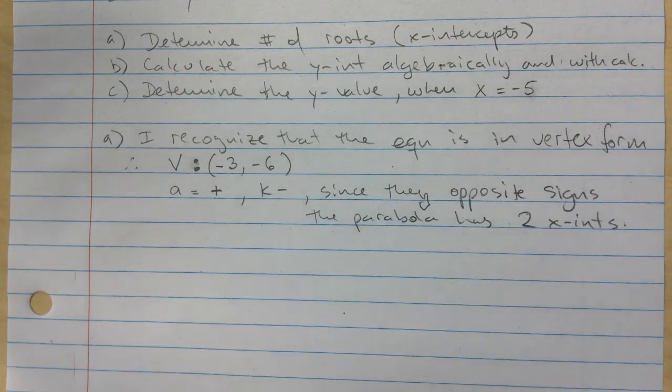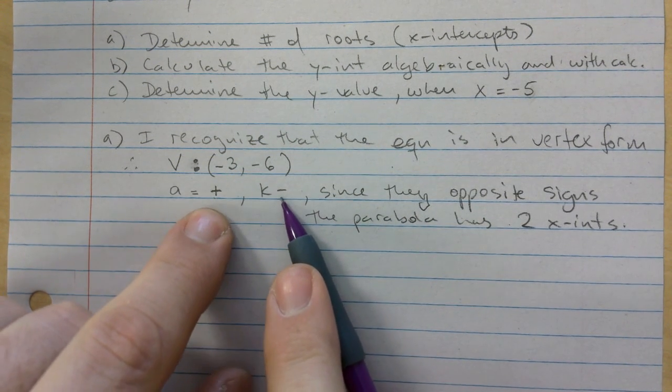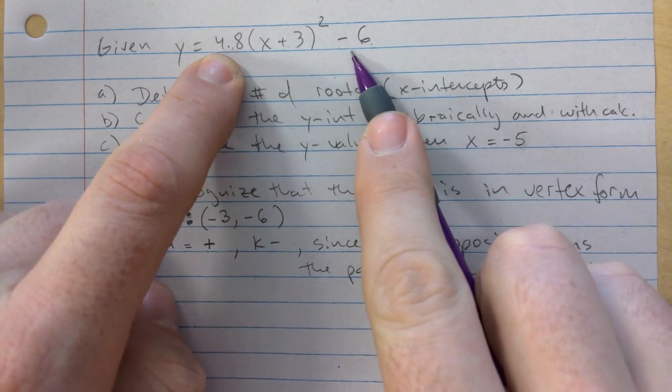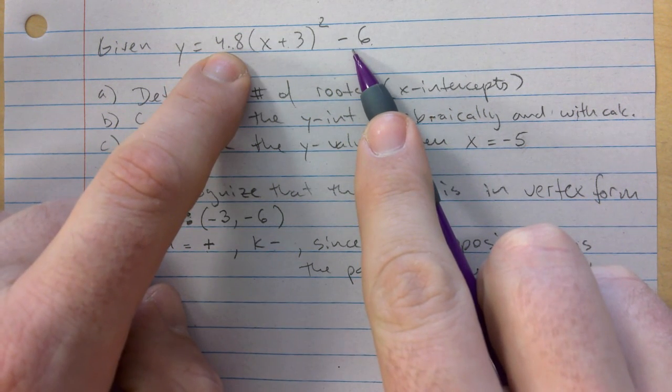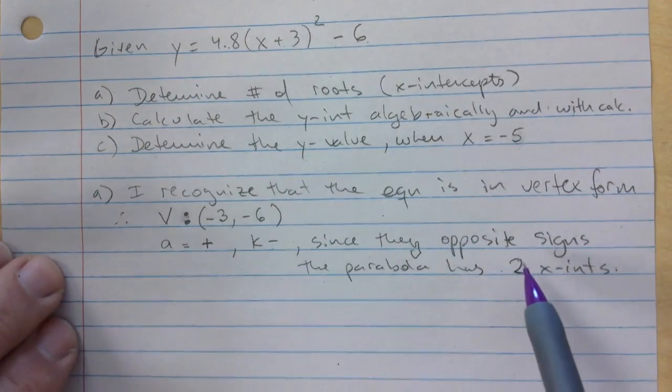So a question like this, I'm going to ask you to explain, right? I will say, without using your calculator, determine how many x-intercepts it has, explain your answer. You'll have to somehow indicate that you're looking at the sign of a. A is always at the front, and you're looking at the sign of k at the back, right? So those two will tell you that, only if it's in vertex form, okay?